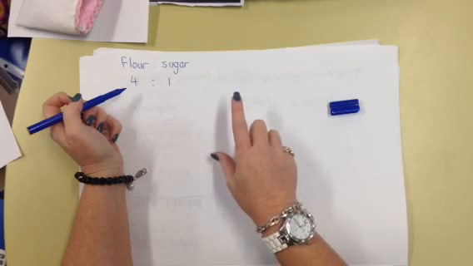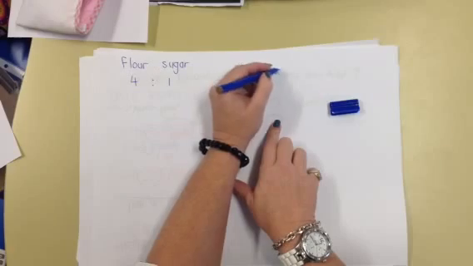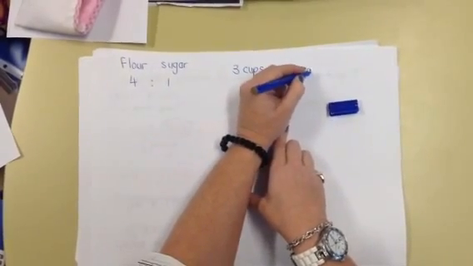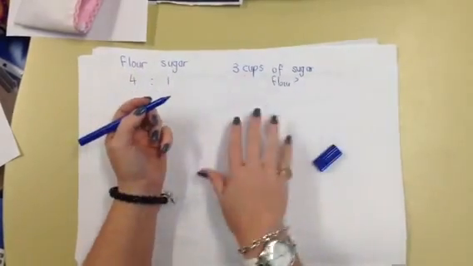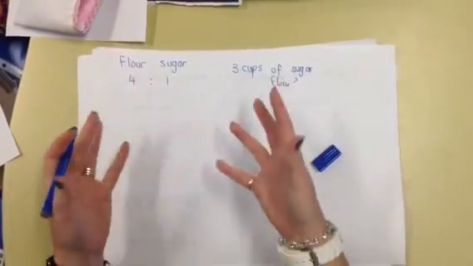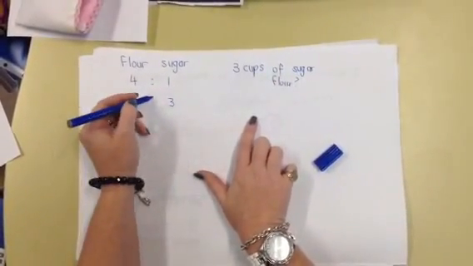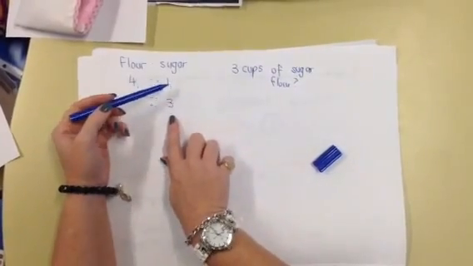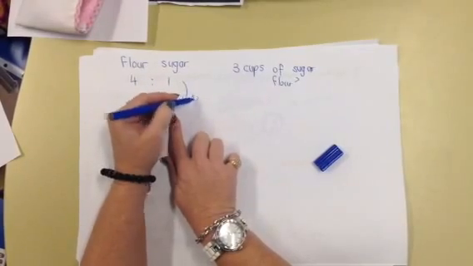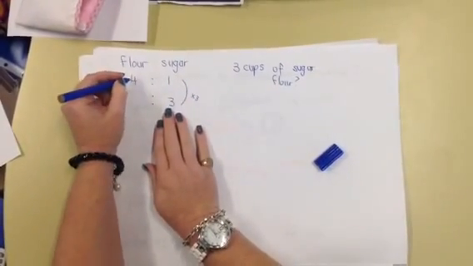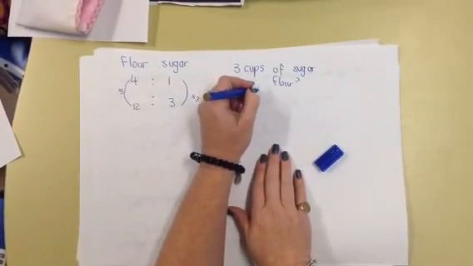The question is, if we use 3 cups of sugar, they want to know how much flour. So that's just the question. What you do first is you write down what you know. So you've written down your flour and your sugar, 3 cups of sugar. So we put 3 there. Now, you know that these have to equal out. So what did I do to that 1 to make it 3? I times by 3. What you do to this side, you do to that side. So you times by 3, and that would give you 12 cups of flour.